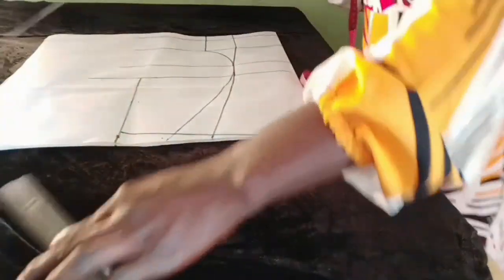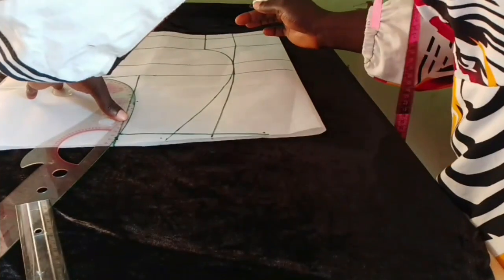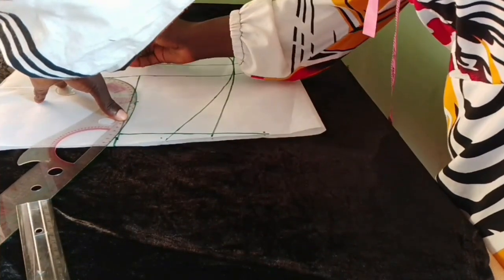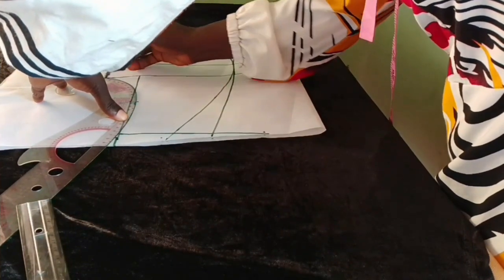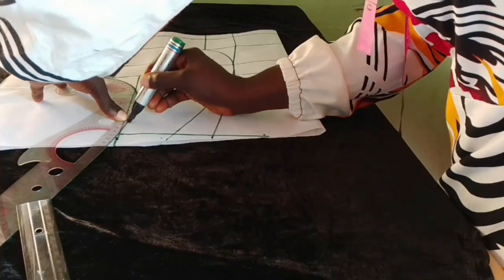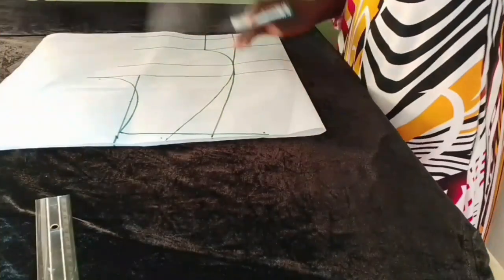I extend it, then I'll take my straight ruler and I'll connect the lines. I'll connect it to my shoulder. I'll form my armhole line. So now we are through with that.